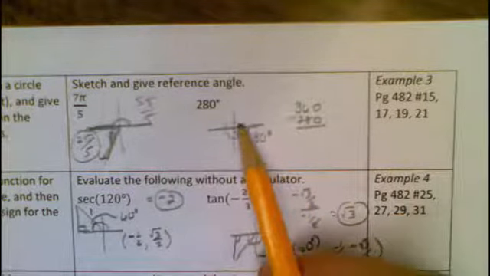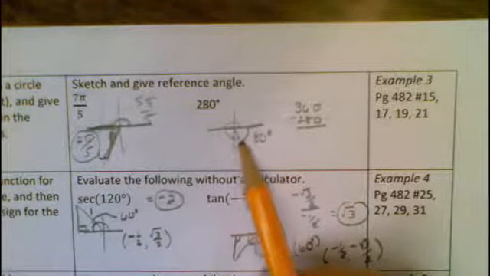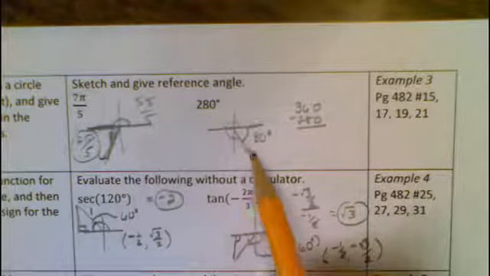If you're in degrees, say 280, I know there's 270 to here. I have to go 10 more than that, so I'm in the 4th quadrant.